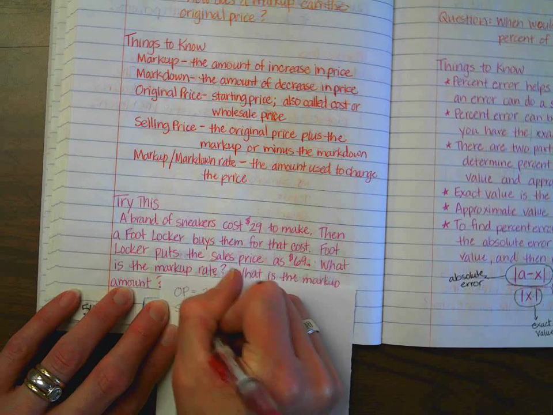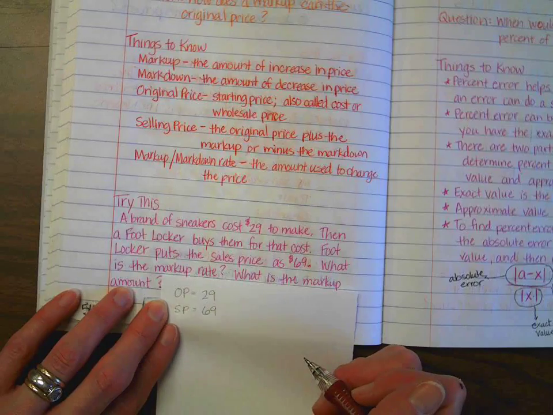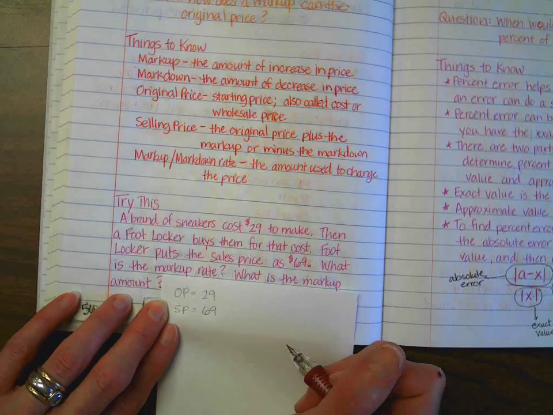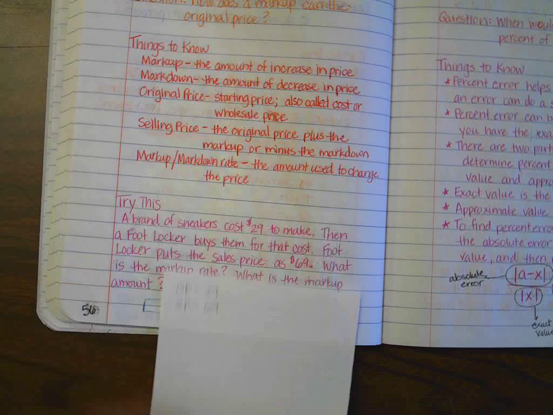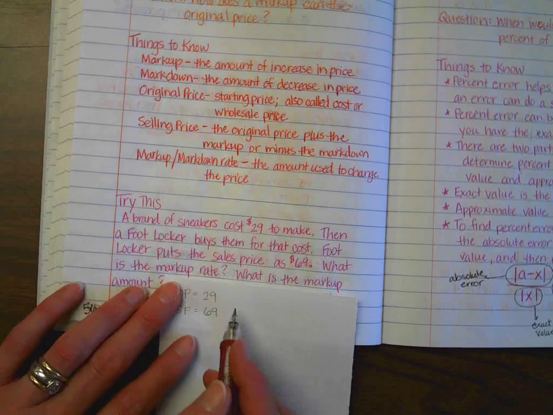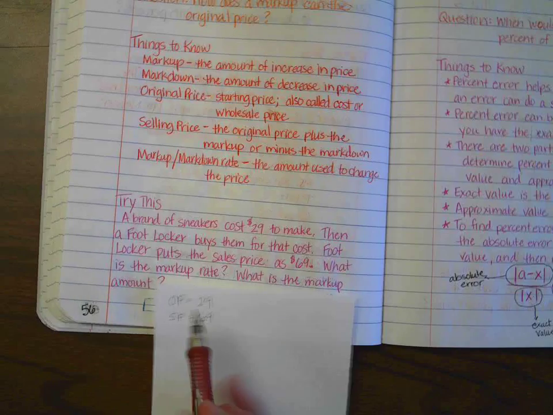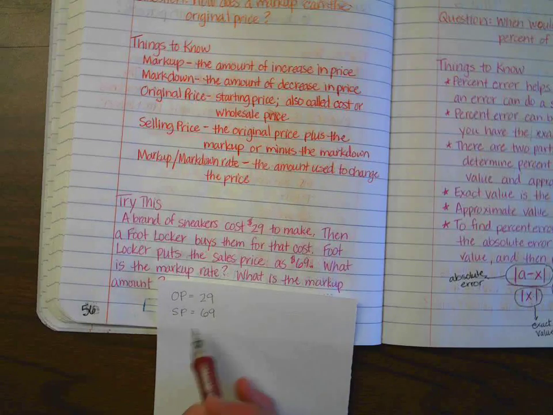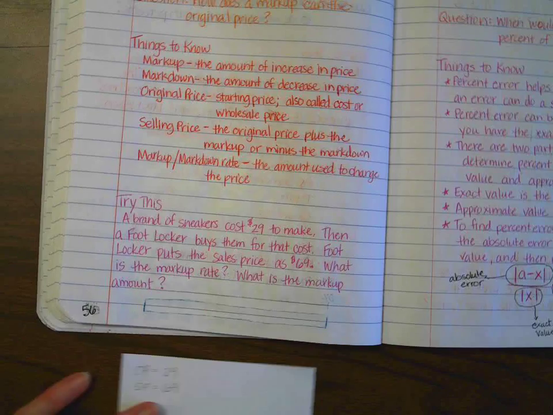We know that the sales price is $69. So your job is to figure out what is the markup rate, okay? So there's something that we need to talk about. Did they increase the costs or did they decrease the costs by looking at this? The original price was $29. The new store price was $69. So what did they do to it? They increased the price, okay?